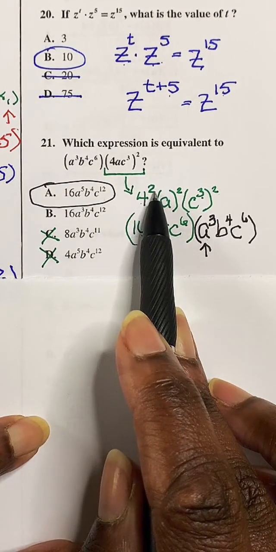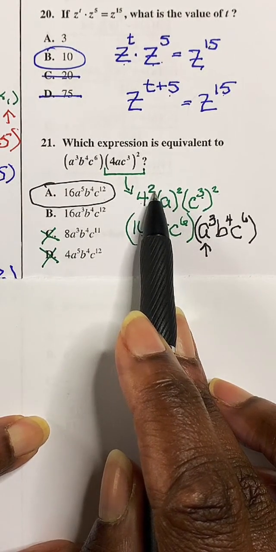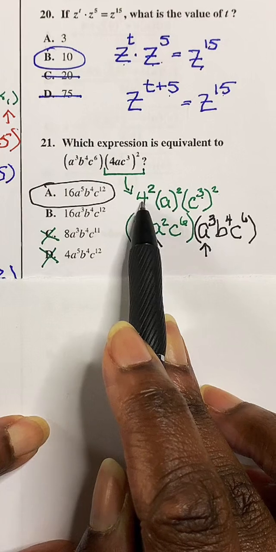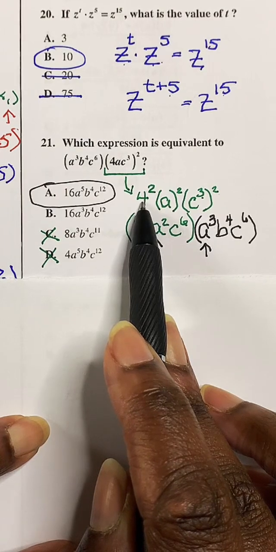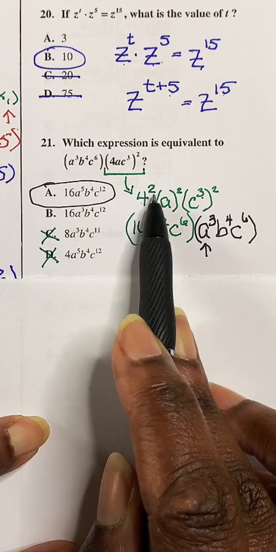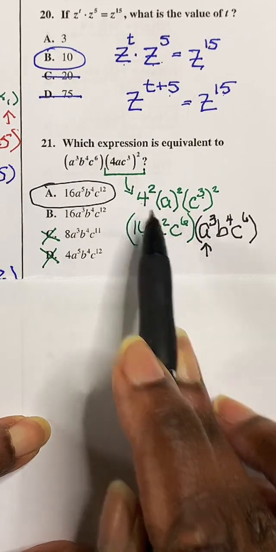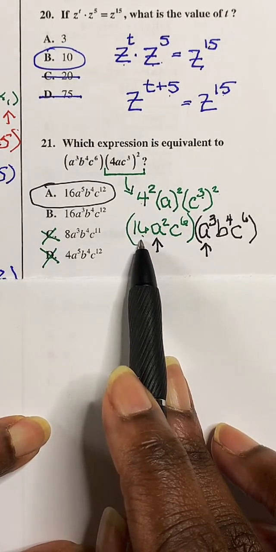And 4 squared does not mean 4 times 2. No. This means I have a base of 4, and I'm multiplying that 4 to itself twice. So this 4 squared means 4 times 4, hence the 16. Okay.